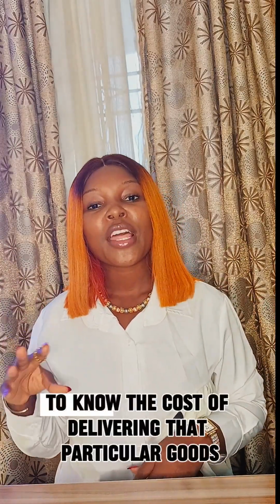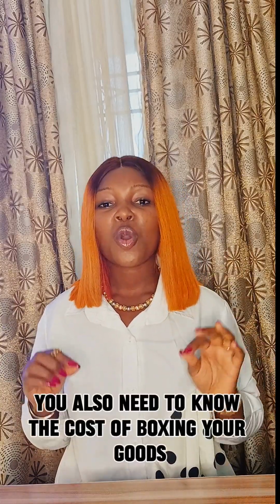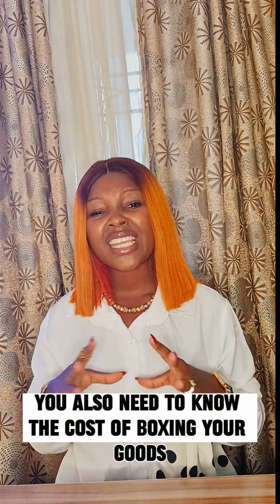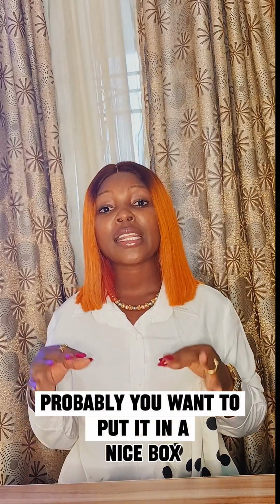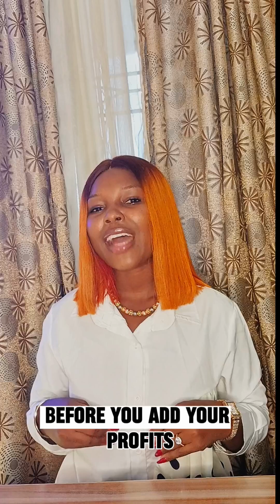Secondly, you need to know the cost of delivering that particular goods to your customer. You also need to know the cost of boxing your goods. Probably you want to put it in a nice box, in a nice packaging. You need to know the cost of that before you add your profits.